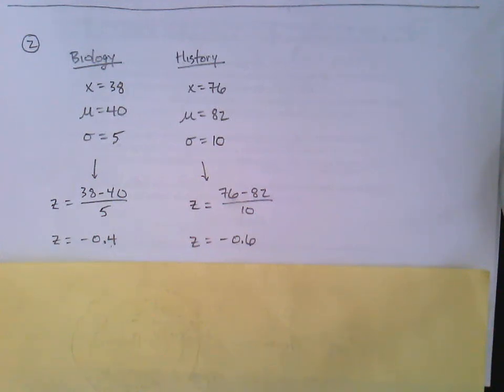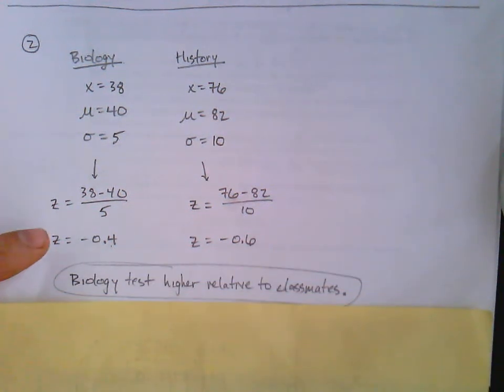And with those z-scores alone, we can answer the question, on which test was the student's performance higher relative to the classmates? What we're looking for is the higher z-score. If the z-score is higher, that means he did better relative to his classmates. And be careful, with them being negative, don't mix it up. The biology is the higher z-score, negative 0.4. His biology test was higher relative to his classmates.